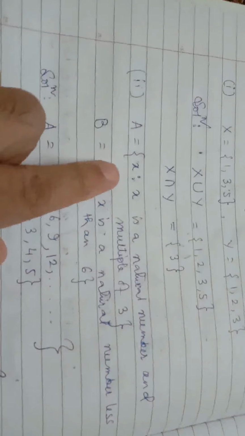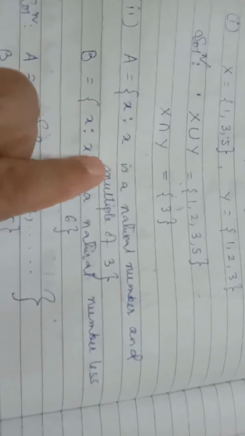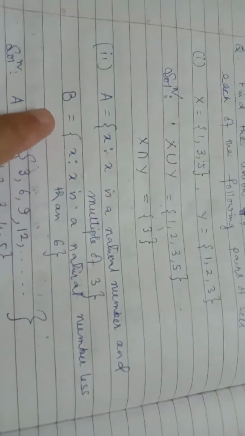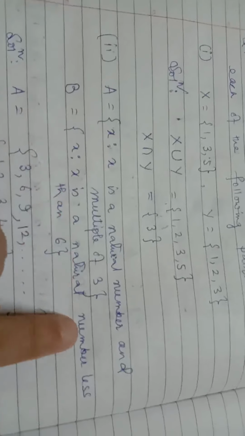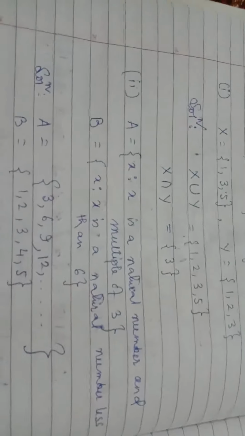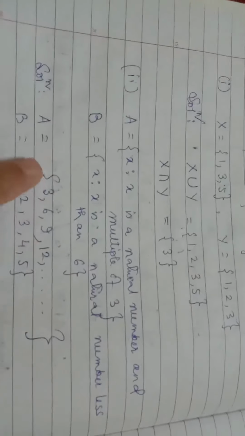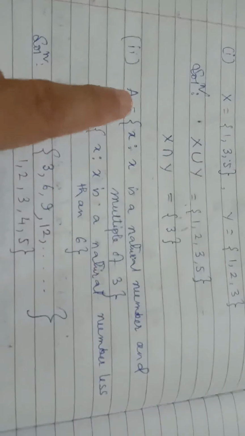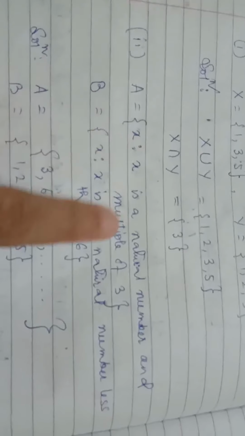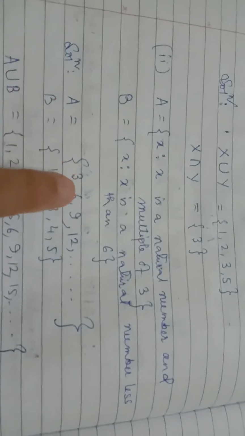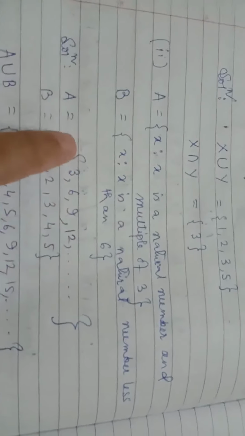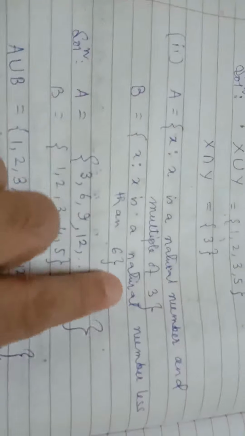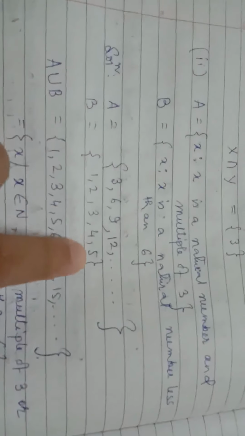Next, example number 2. A equals x such that x is a natural number and multiple of 3, and set B equals x such that x is a natural number less than 6. A is the set of all natural numbers that are multiples of 3, so A will be 3, 6, 9, 12, 15 and so on. B equals 1, 2, 3, 4, 5.